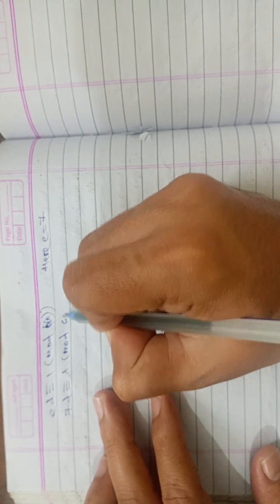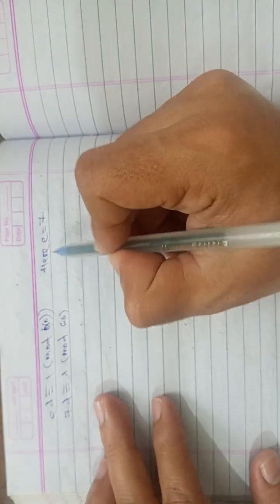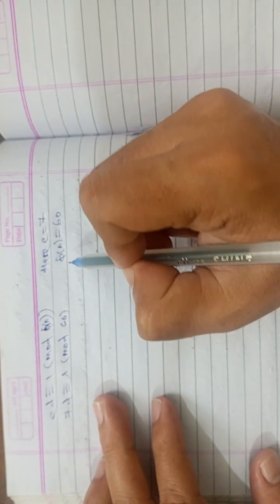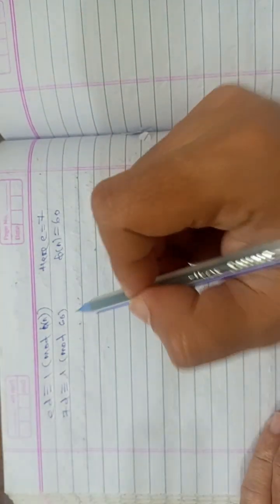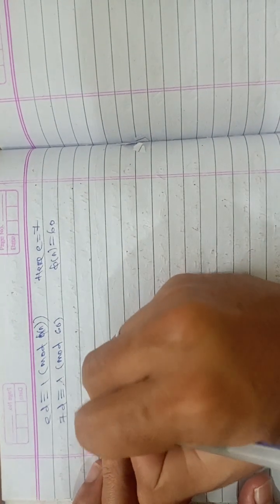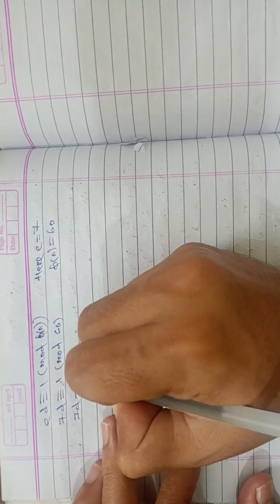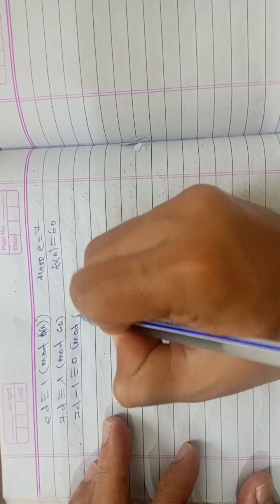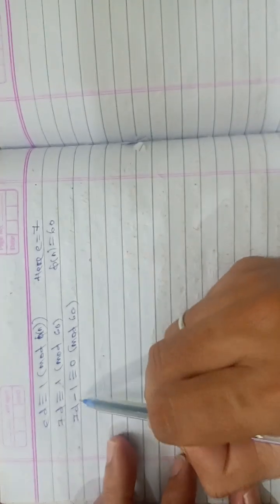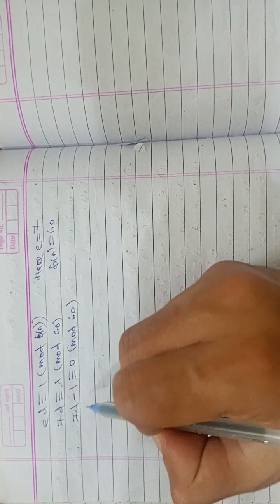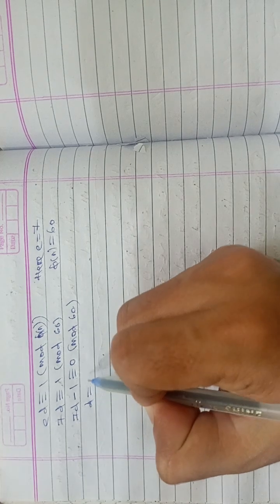Here E is 7, so 7D congruent to 1 mod phi n, and phi n equals 60, which we get from the previous step. So 7D minus 1 congruent to 0 mod 60. We can find the value D such that it divides 60.